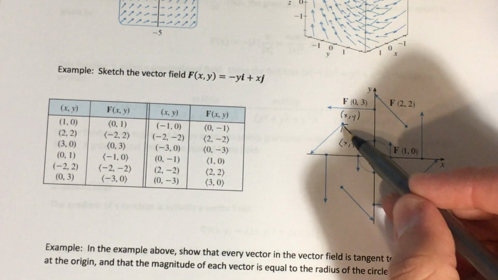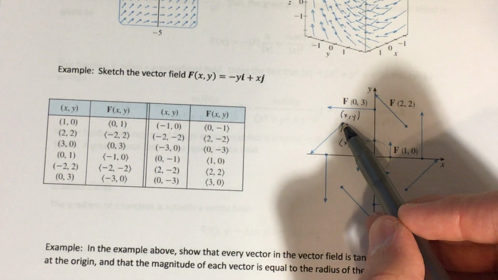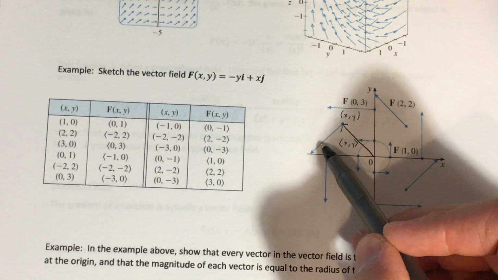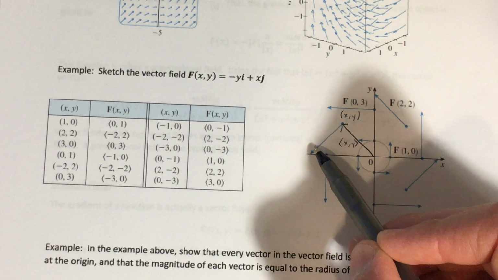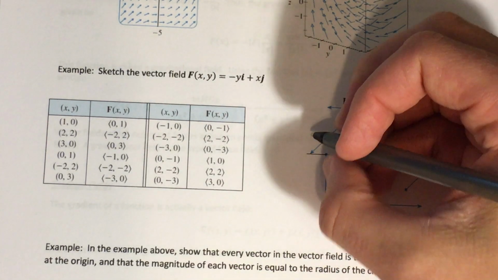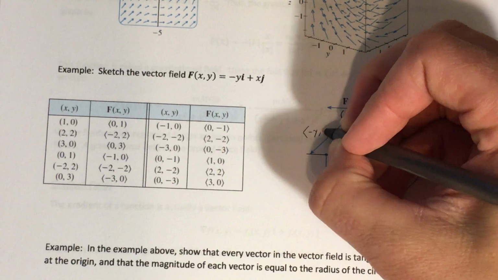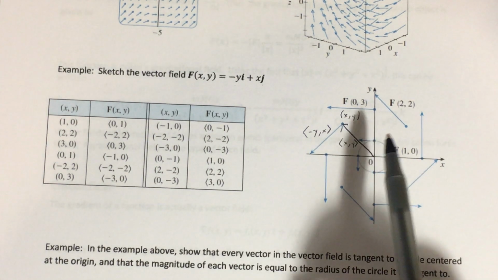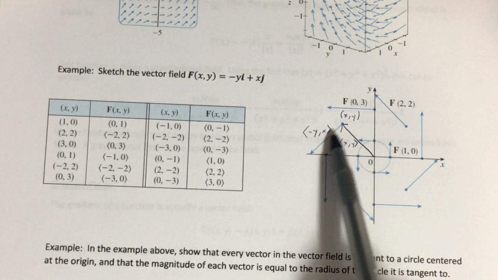So I'm talking about the position vector for that point. Now the vector in the vector field that this point is mapped to, we know would have components negative y, x.